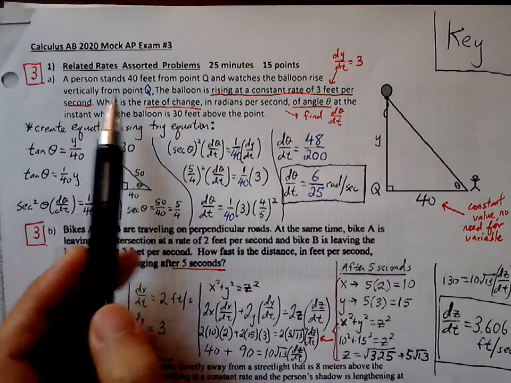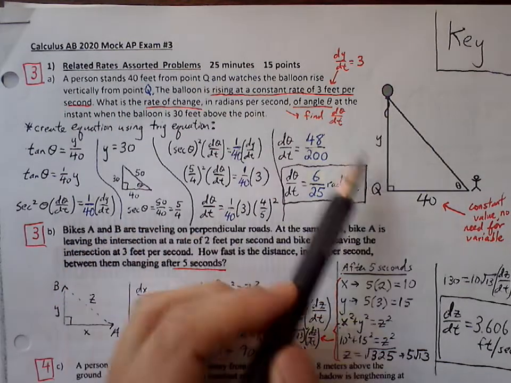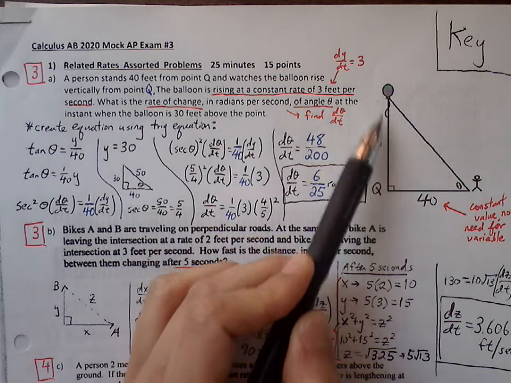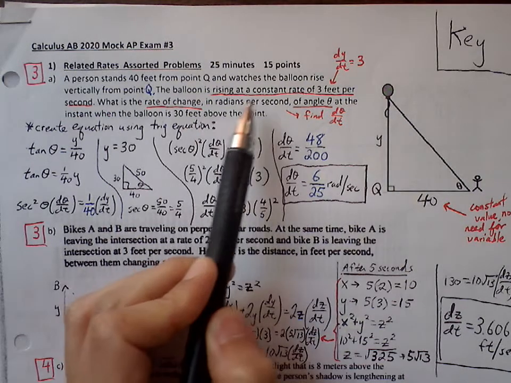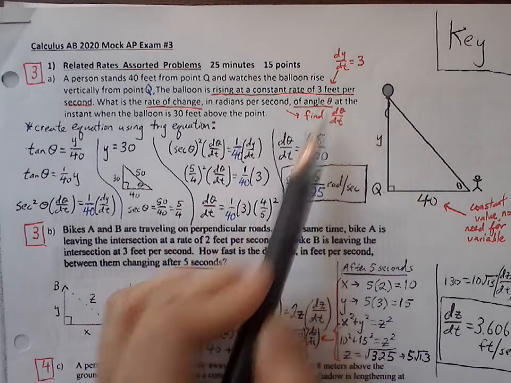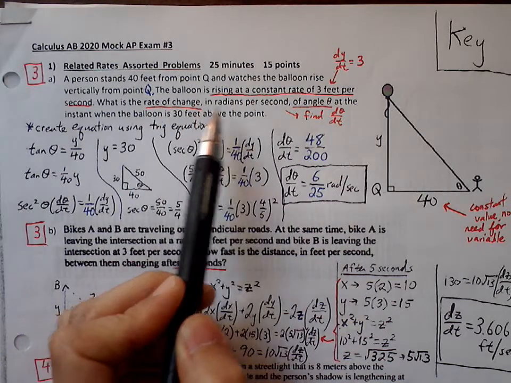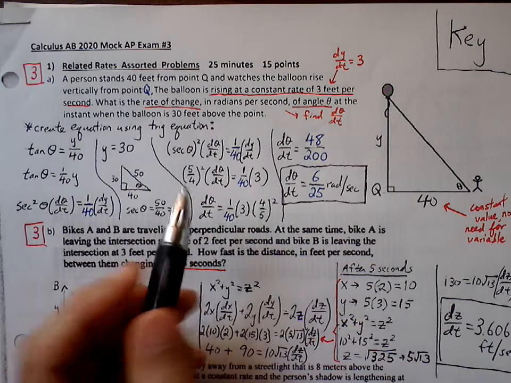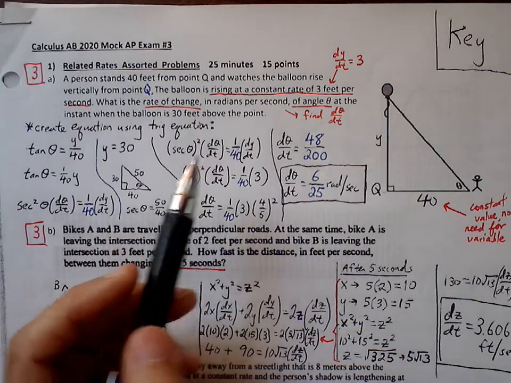So part A, person stands 40 feet from point Q and watches the balloon rise vertically from that point. The balloon is rising at a constant rate of 3 feet per second. What is the rate of change in radians per second of angle theta at the instant when the balloon is 30 feet above that point?